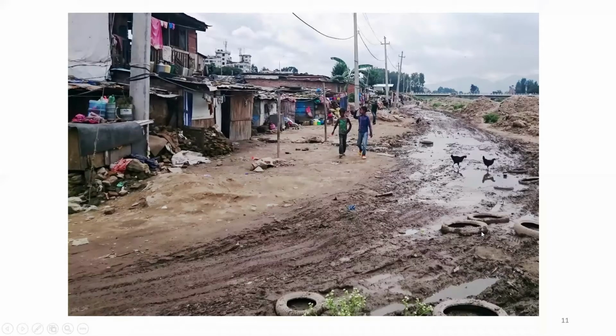This is the picture from another settlement, which I took around 4 or 5 days after the flood incident. It also shows how water gets collected for a few days after the incident.